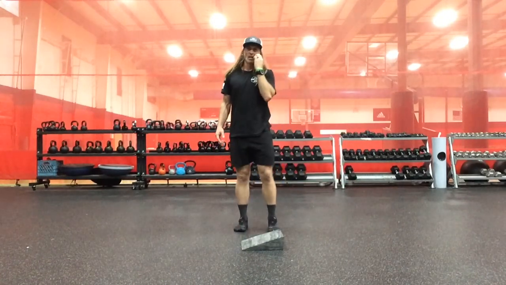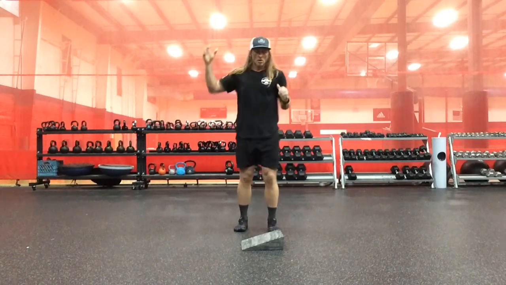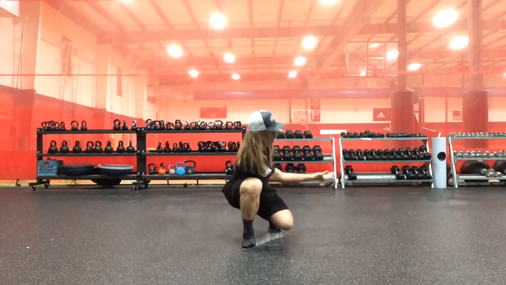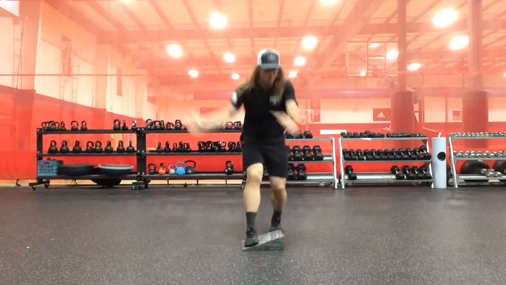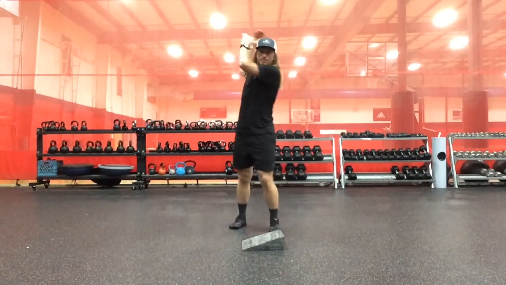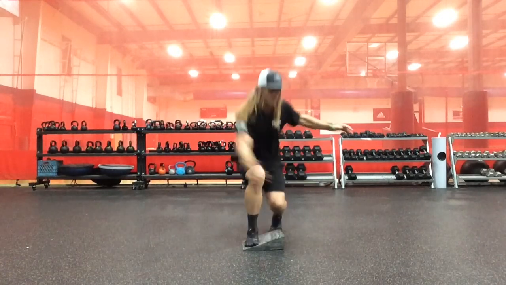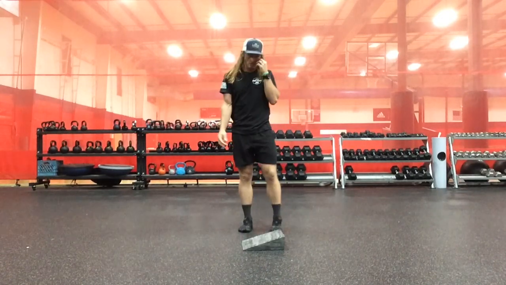We have an uncommon pendulum swing, which is a wood chop. Overhead right shoulder, down and back to the left, with our stepping strategy.